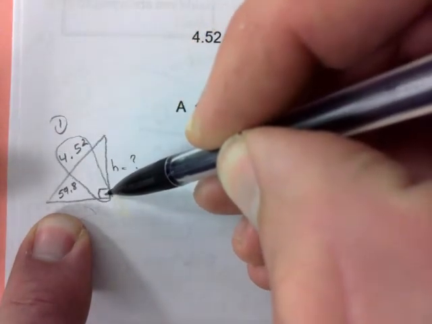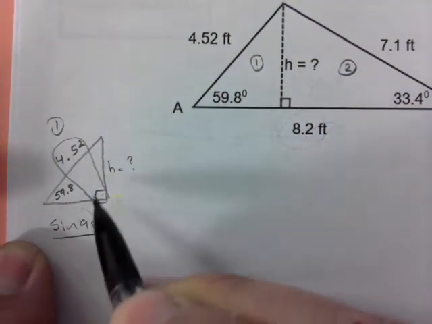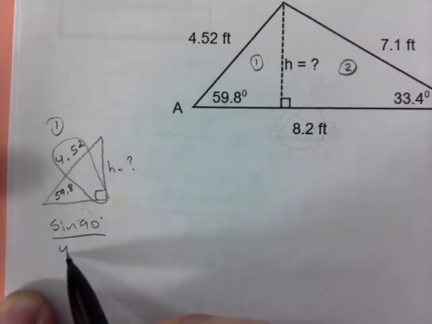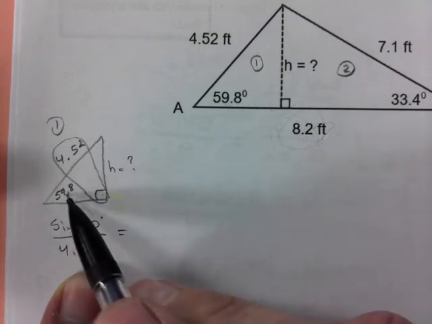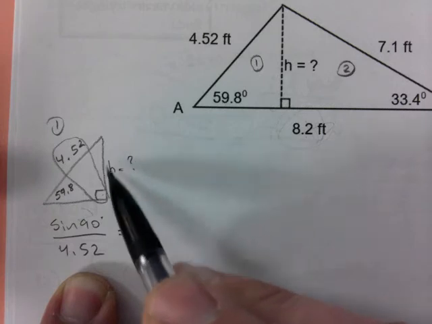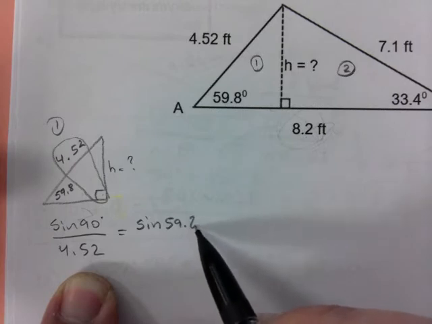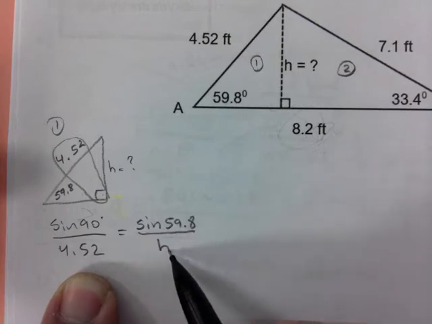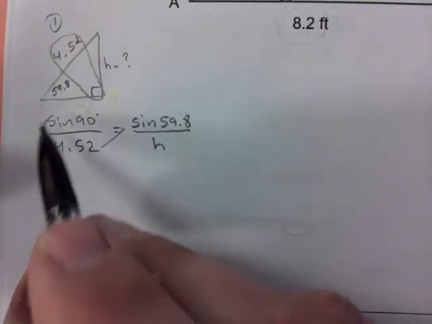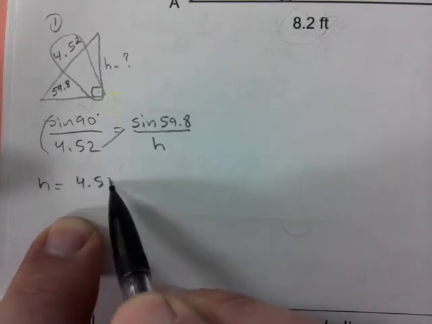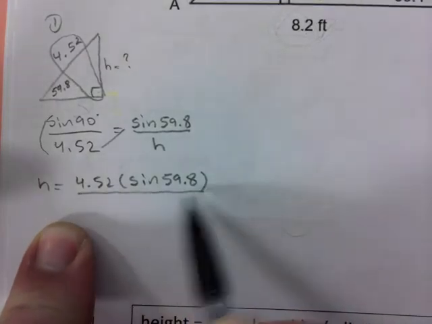That box represents how many degrees? 90, right? So you can go sine of 90 over 4.52 is equal to this angle, the 59.8, which is across this height here. You see that? Sine of 59.8 over my height. So let's cross multiply and divide that. 4.52 times sine of 59.8 divided by sine of 90.